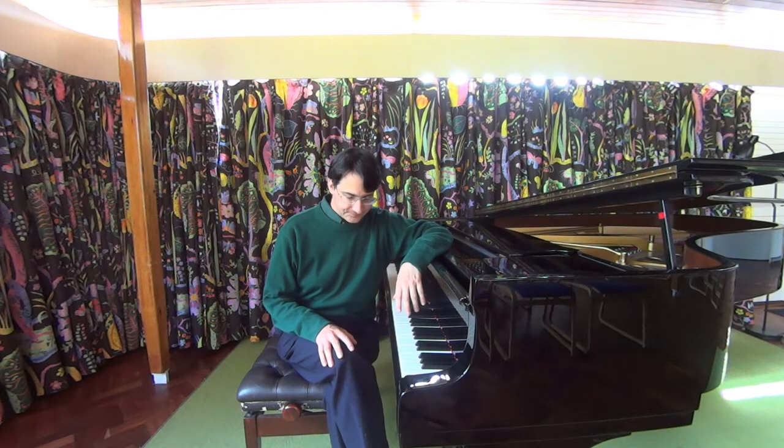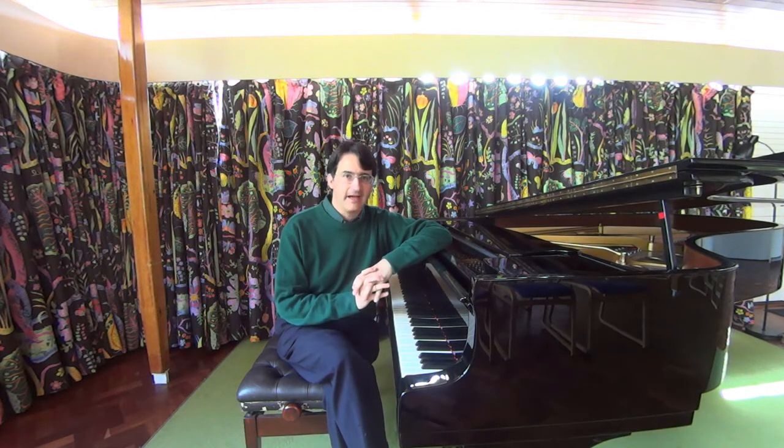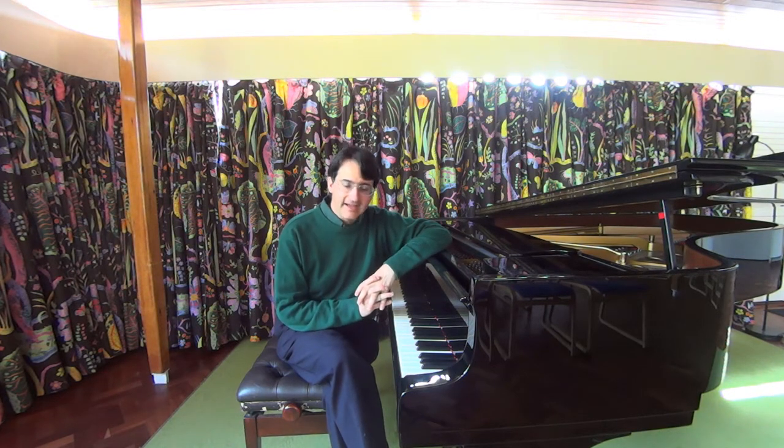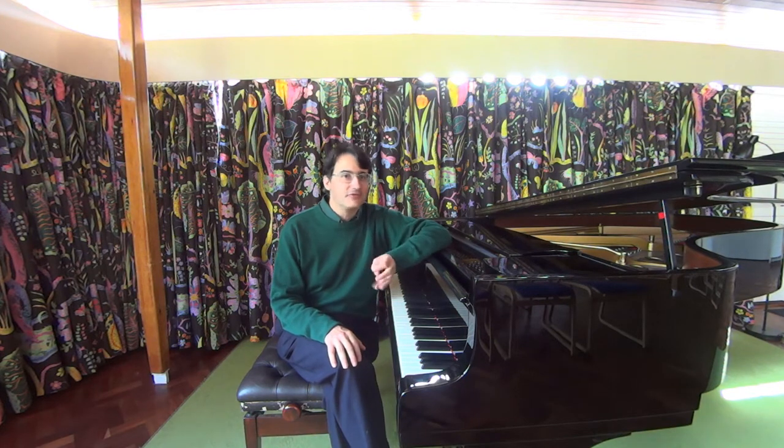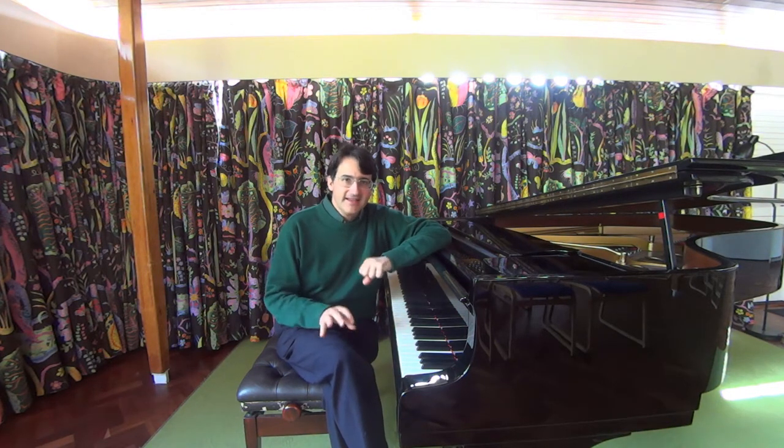The penultimate piece in this Java suite is called The Ruined Water Castle at Djokja. And very much like the title suggests, it belongs to this category of water music.